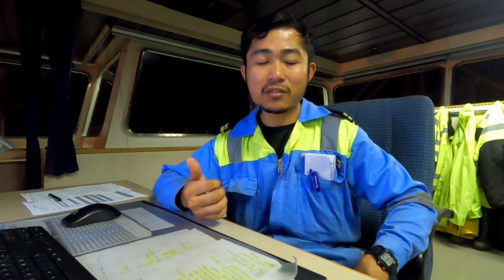We also test the telegraph, horn, all relevant equipment on the bridge prior departure. In our case, as a second officer, I just make the passage plan ready, so the one who will prepare the other bridge checks will not have to spend too much time in preparing. Usually we just prepare within 1 hour. And basically that's it.